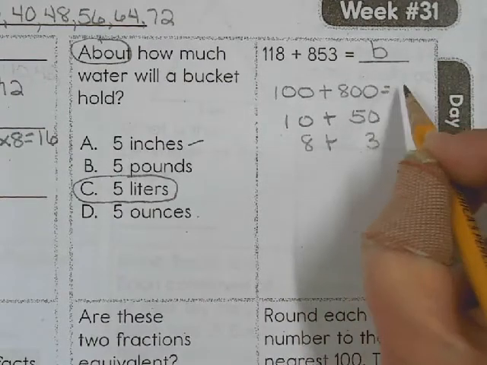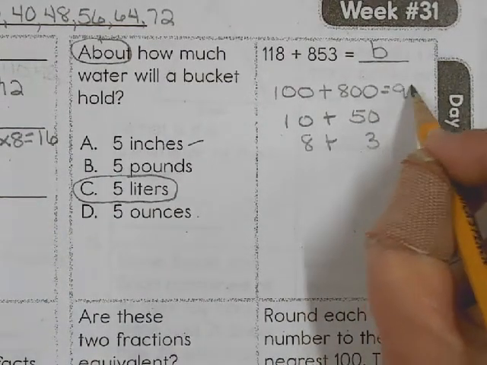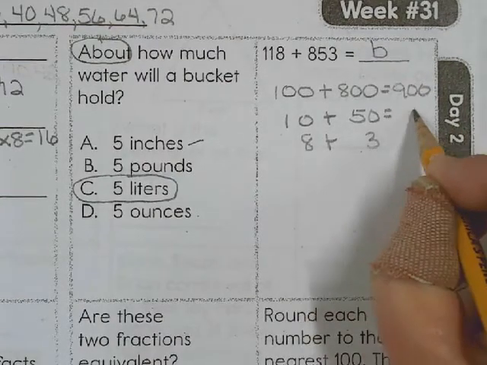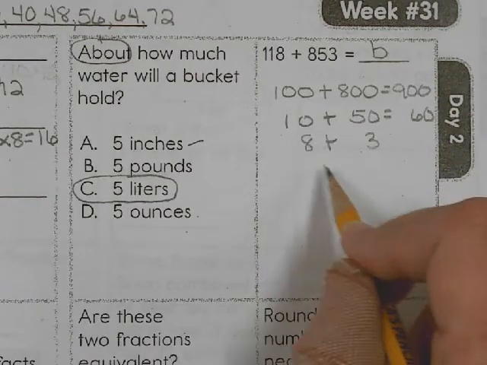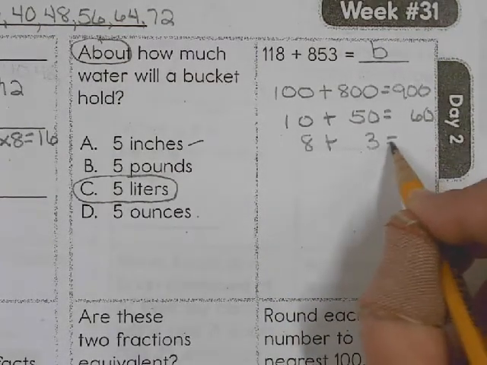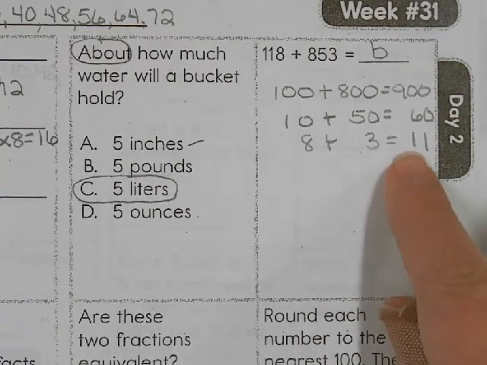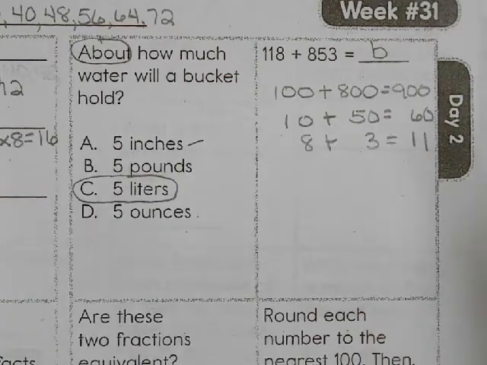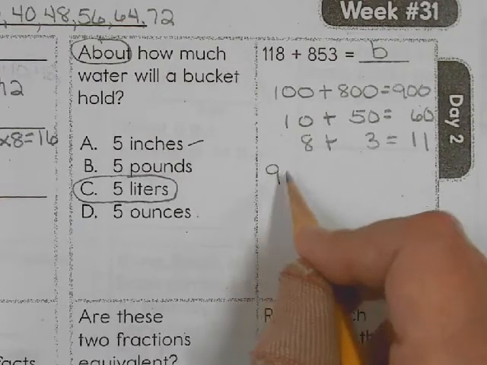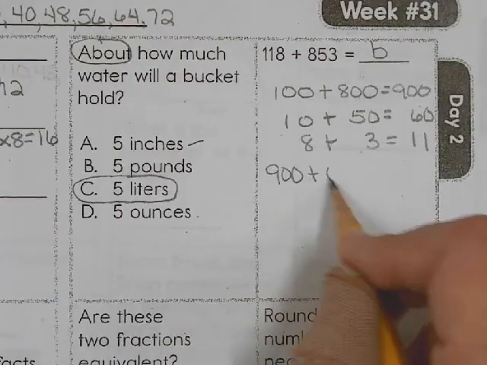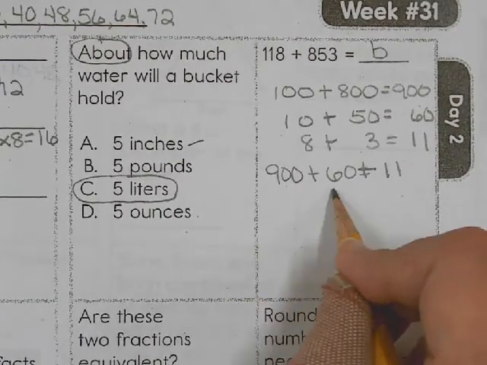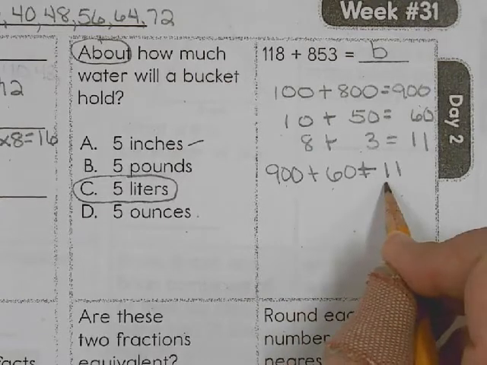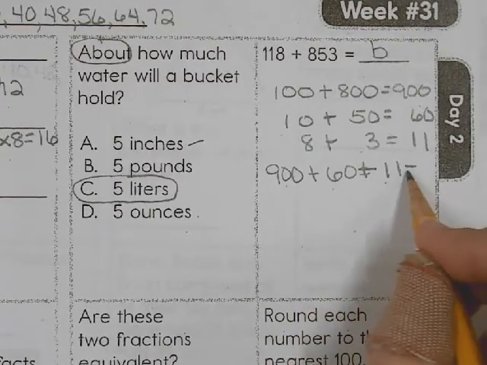And we would say 100 plus 800 is 900. 50 and 10, when we add those 10s, makes 60. And when we add 8 ones and 3 ones, we end up with 11. Now what does that tell us? Well, that tells us that we are going to regroup that 10 as another 10 to the 60. So when we put these values back together, we have 900 plus 60 is 960, plus 10 is 970, plus 1 is 971.